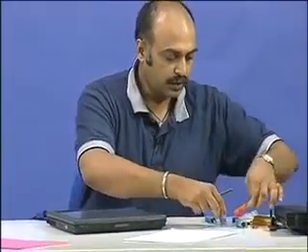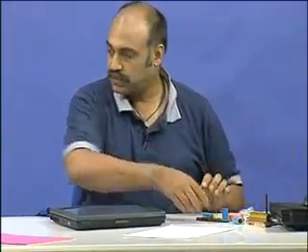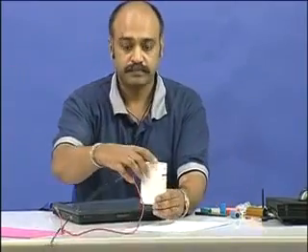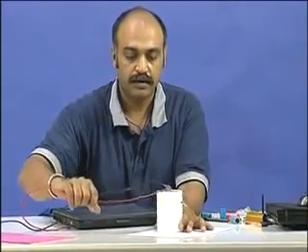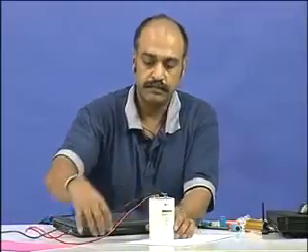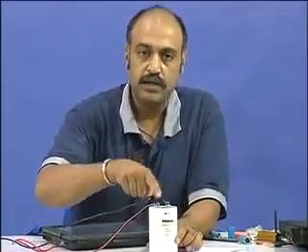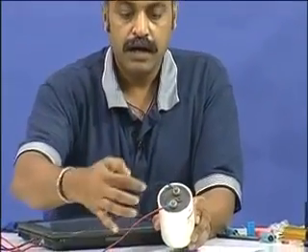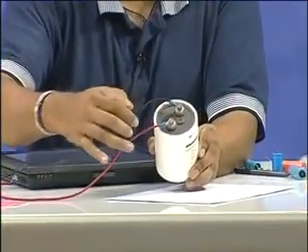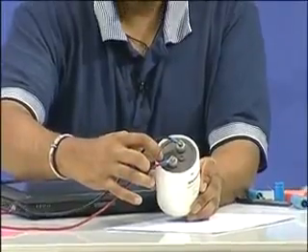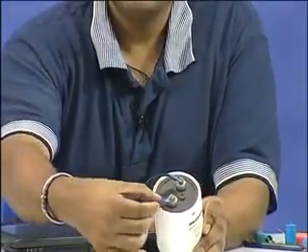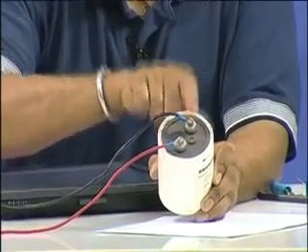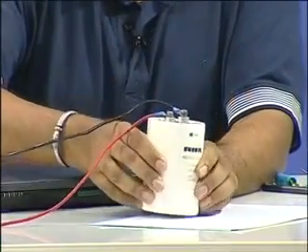I will now show you one more capacitor which is still bigger in size. Look at this capacitor. It has two terminals, okay, and this is a polarized capacitor. If you can see here, there is a plus mark, which means that this terminal has to be more positive with respect to this terminal at every given point of time.